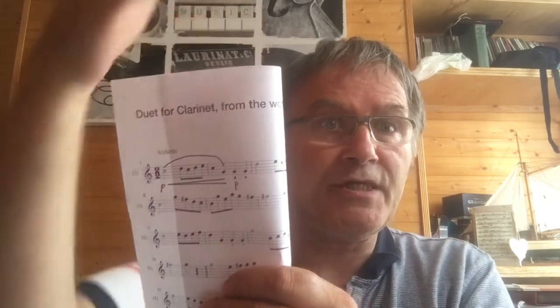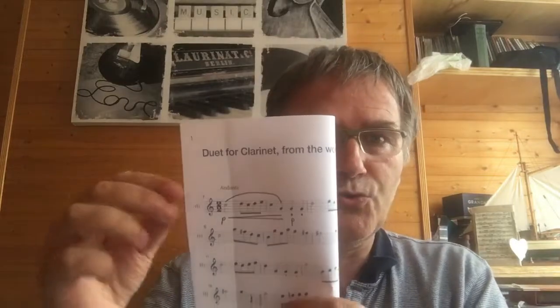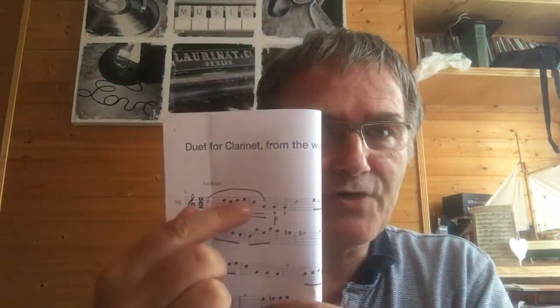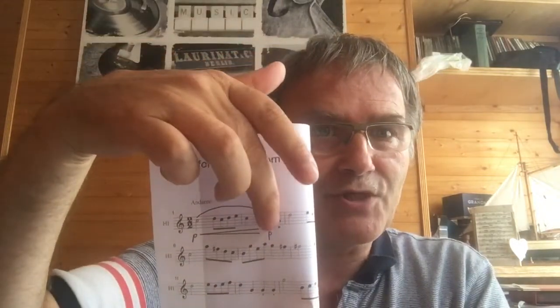That's how it works. So start softly, increase the volume, play it louder and louder and louder until you get to these notes, and then you play softly again. So on harmonica, again, it sounds pretty much the same as when I'm singing it.